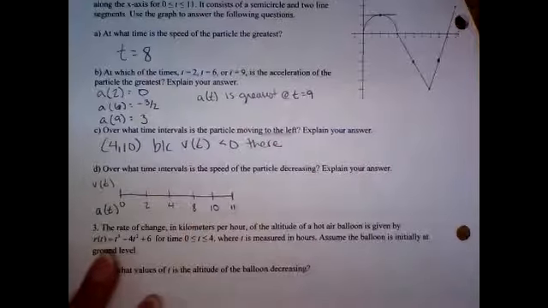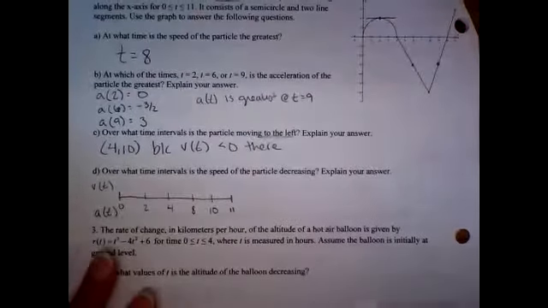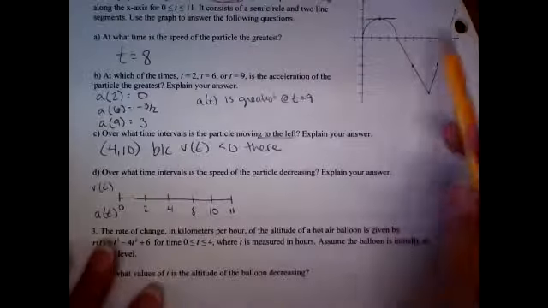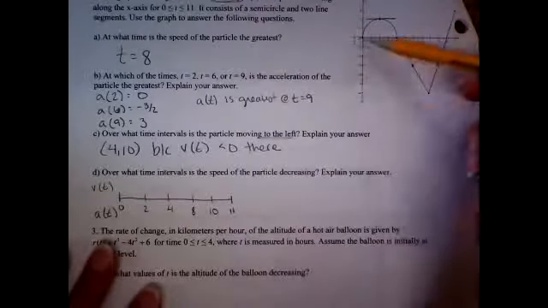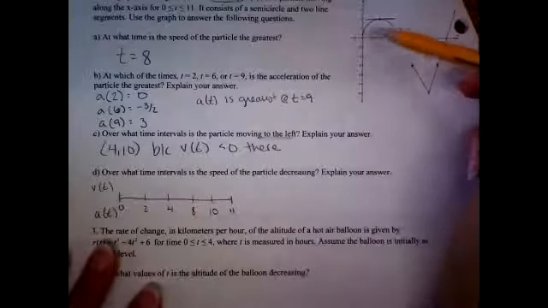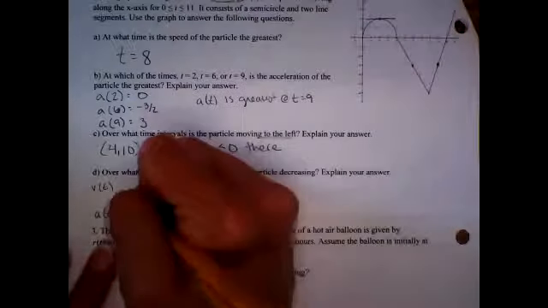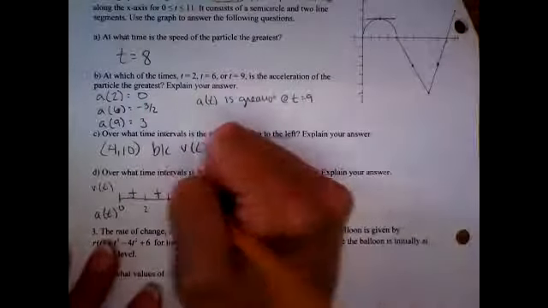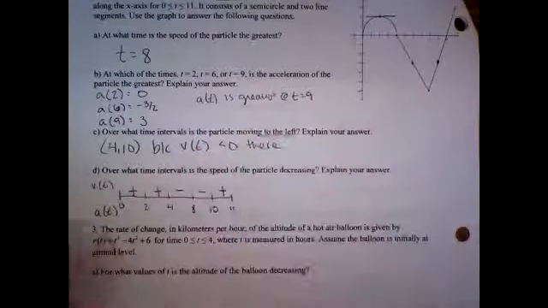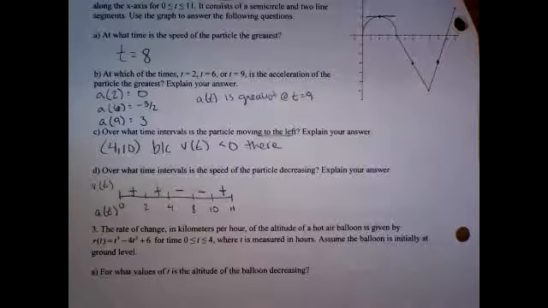So I'm going to put velocity on the top, acceleration on the bottom. This is velocity. So where it's positive and negative is just above and below sea level. All right, so velocity is positive from 0 to 4. And then velocity is negative from 4 to 10, and then positive from 10 to 11. So that's just the graph you're looking at.